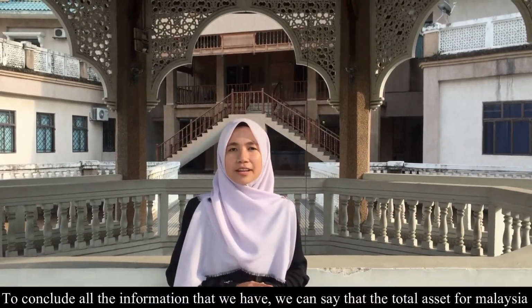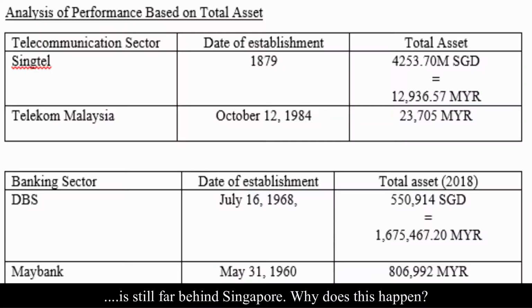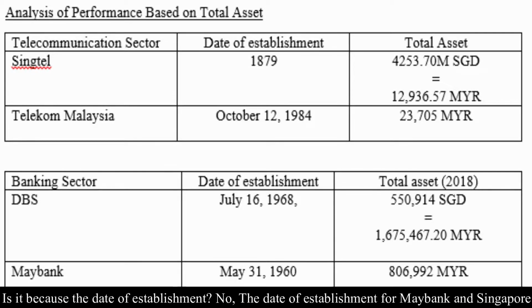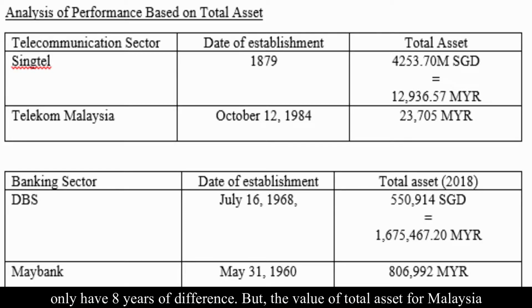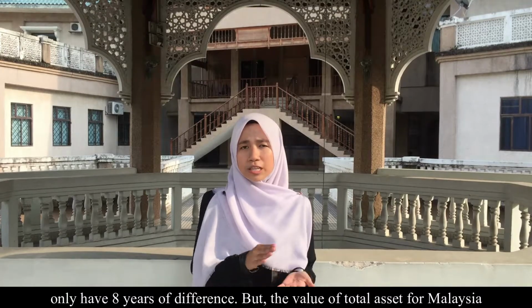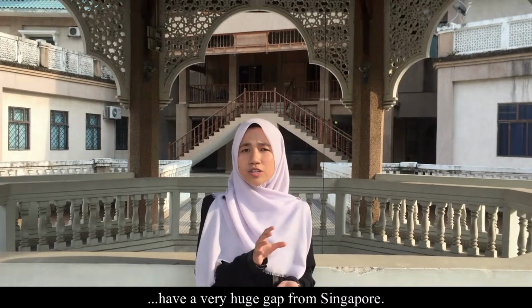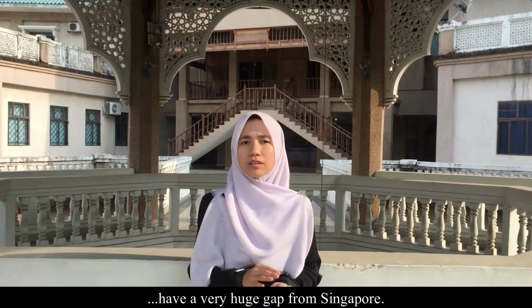To conclude all the information that we have, we can say that the total asset for Malaysia is still far behind Singapore. Why does this happen? Is it because of the date of establishment? No, the date of establishment for Maybank and the Singapore bank has only 8 years of difference. But the total asset value for Malaysia has a very huge gap from Singapore.